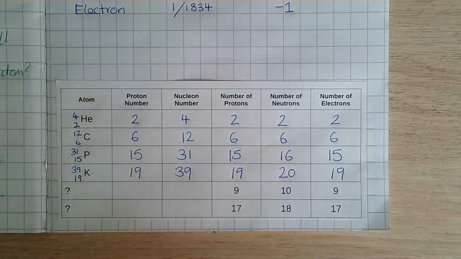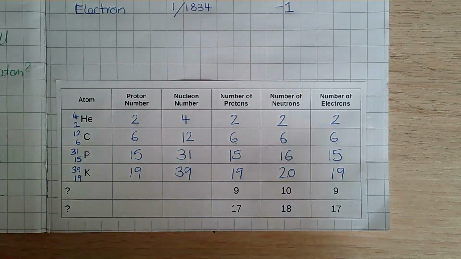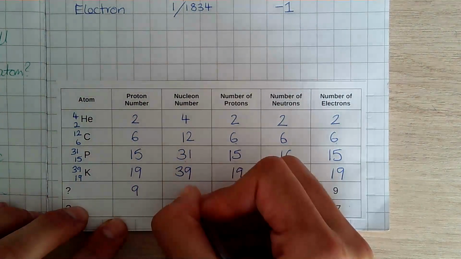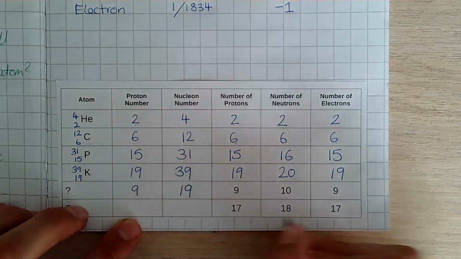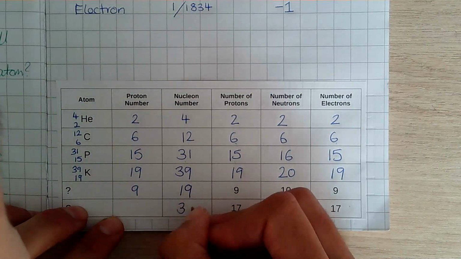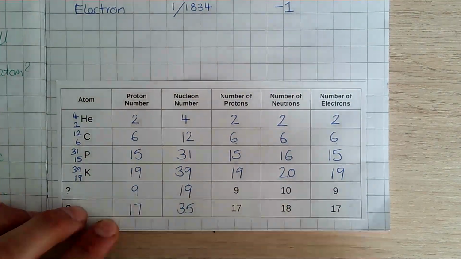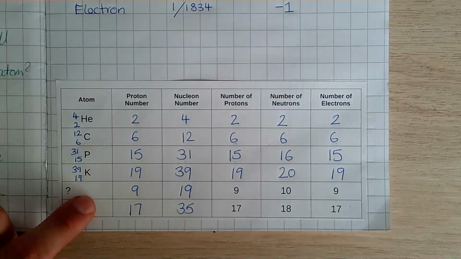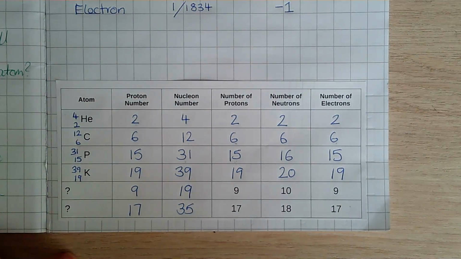What's the nucleon number and proton number of each of these? Also, which element in the periodic table is each of these?